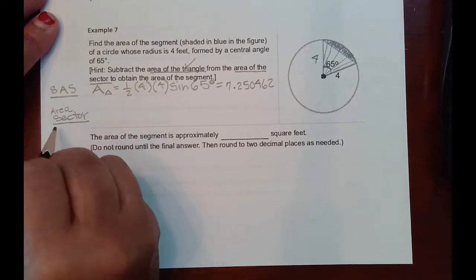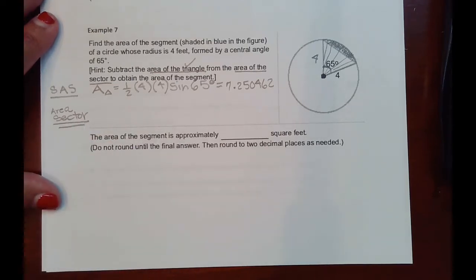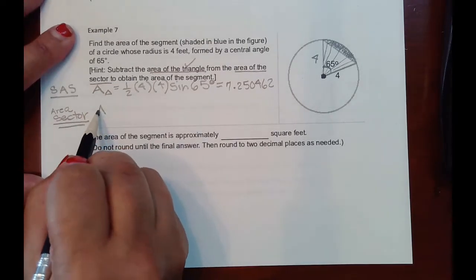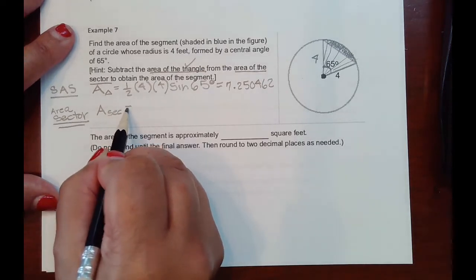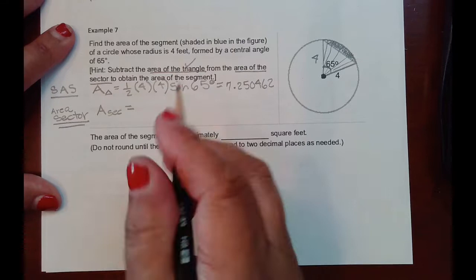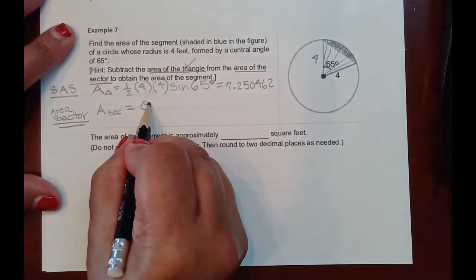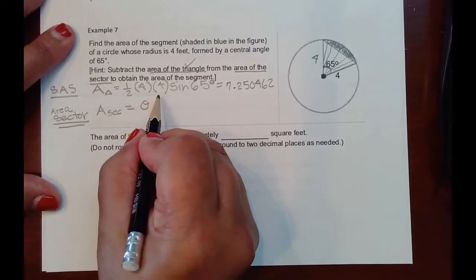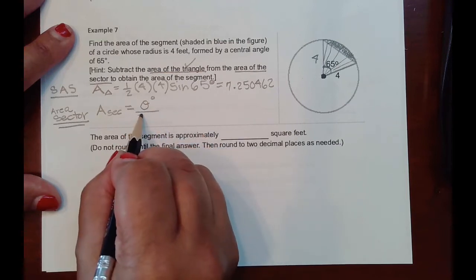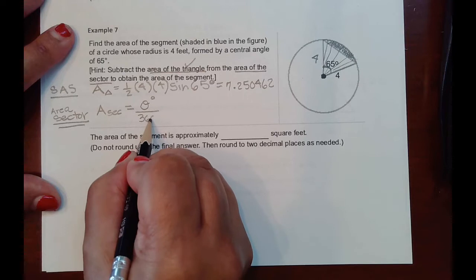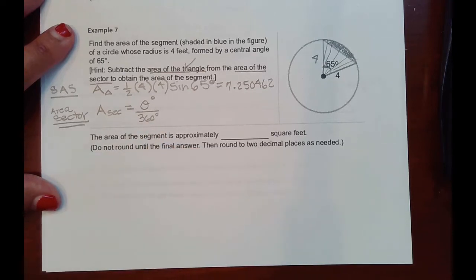There's a specific formula for that, which I'm going to remind you of. Area of a sector is equal to the angle you're talking about, but in degree form. If it's given in degree form, you have to compare it to the total number of degrees that are in the circle, which is 360.